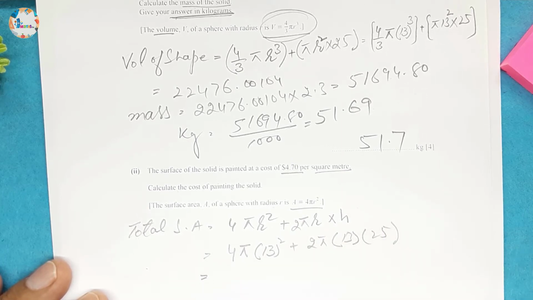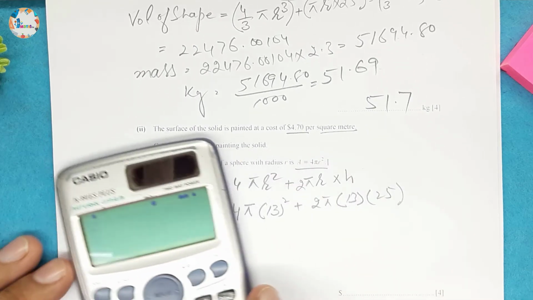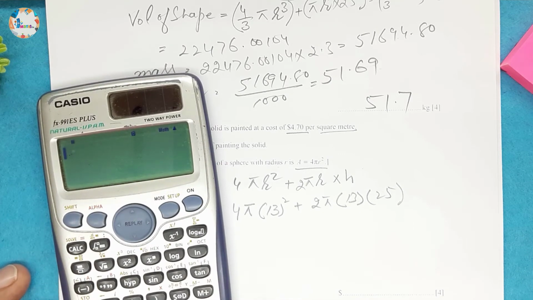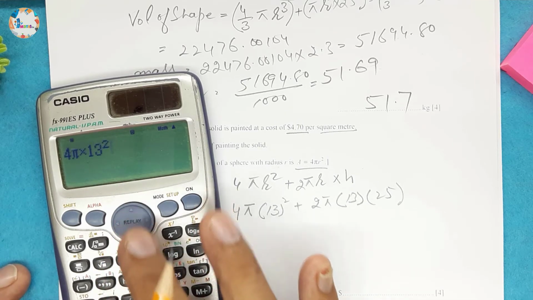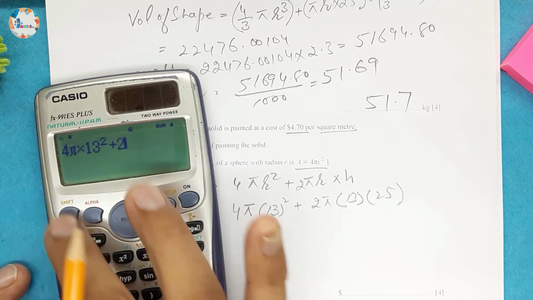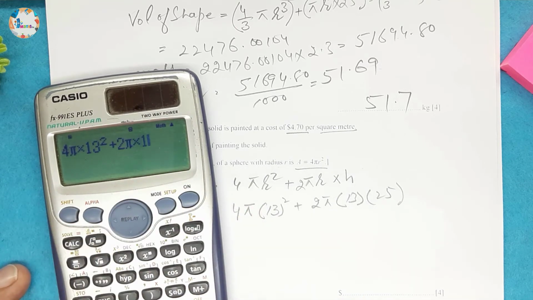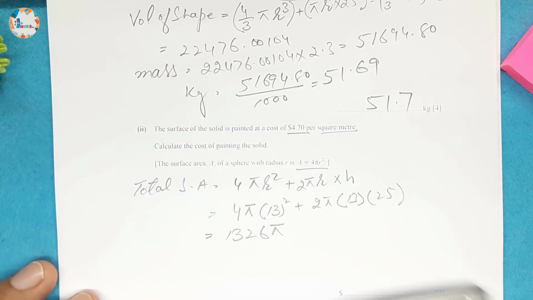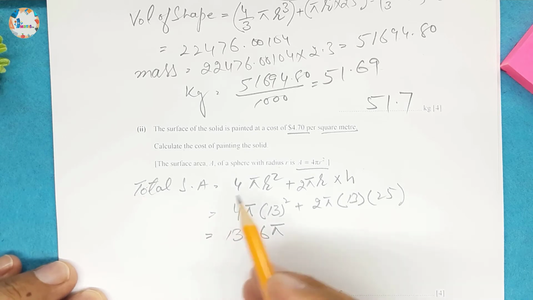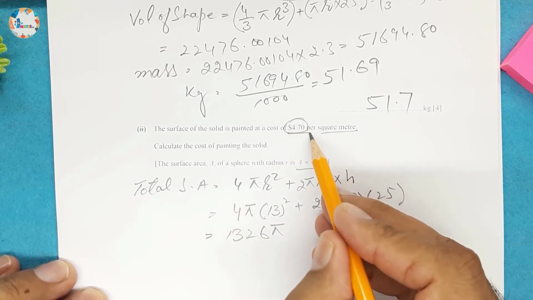Now if we calculate this, it will be equal to 4 into pi into 13 squared, plus 2 pi multiplied by 13 and multiplied by 25, and this results in 1326 pi. Now this is basically the total surface area, and the cost is for 1 square centimeter.